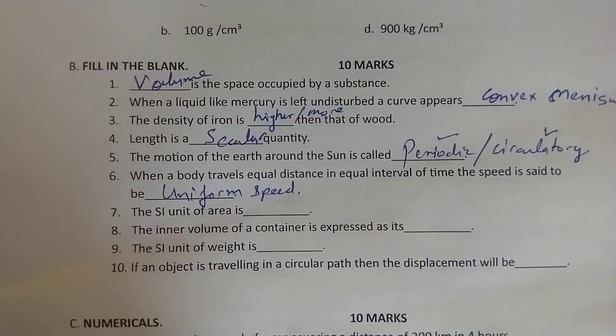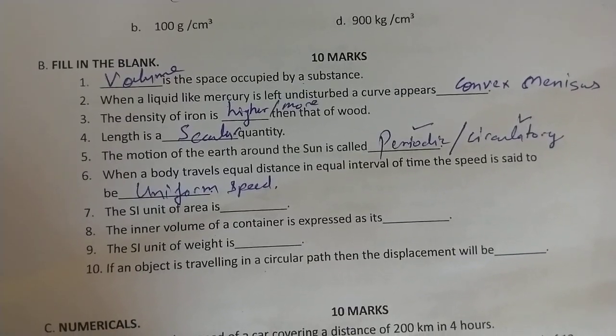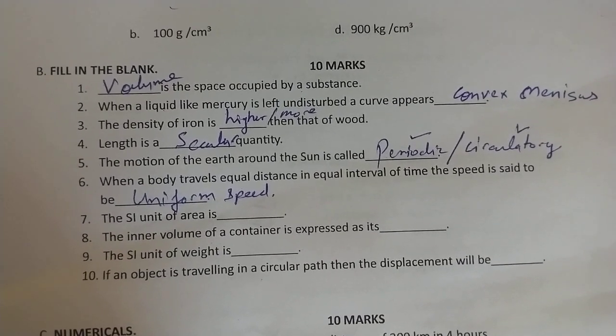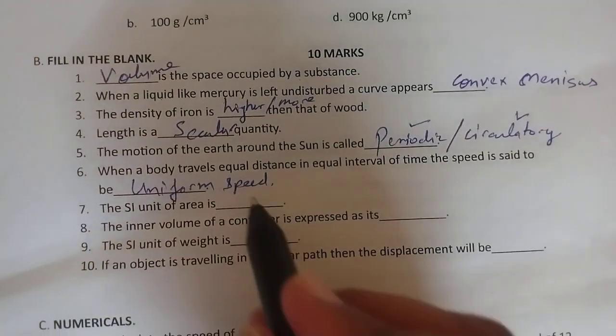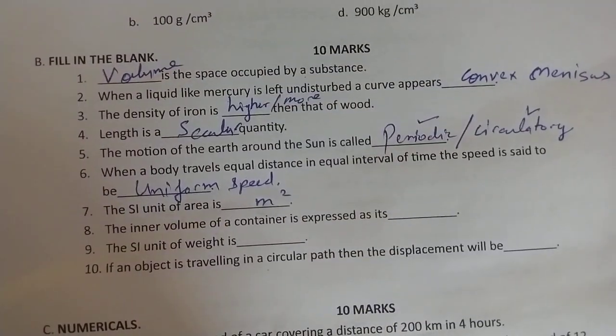The speed is uniform speed. So that is the correct answer. Moving to the seventh one. The SI unit of area is meter square.